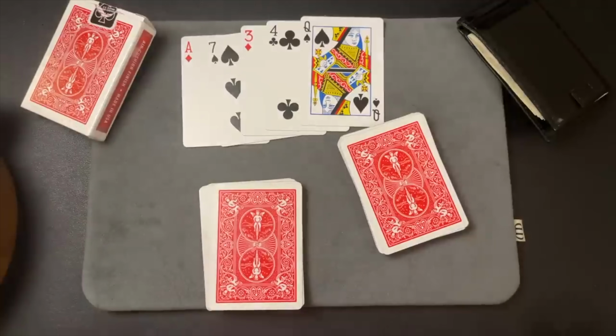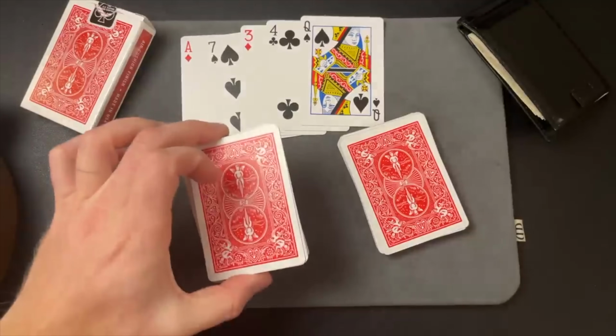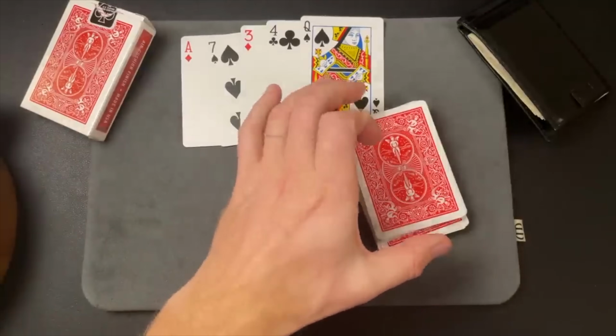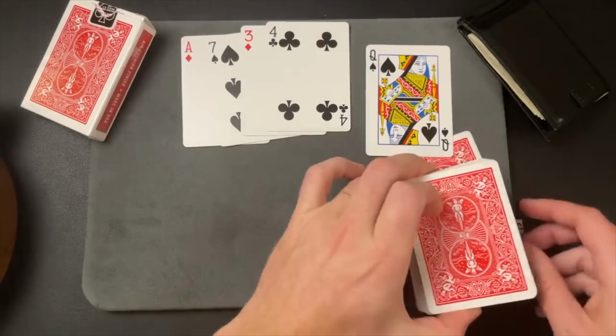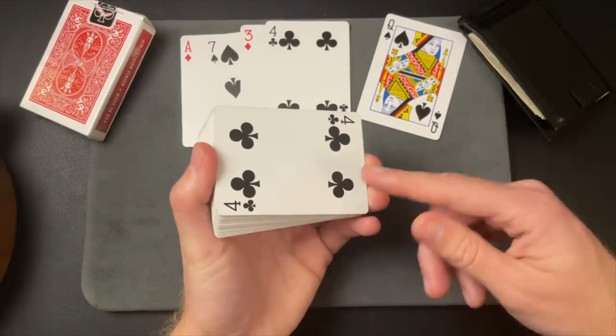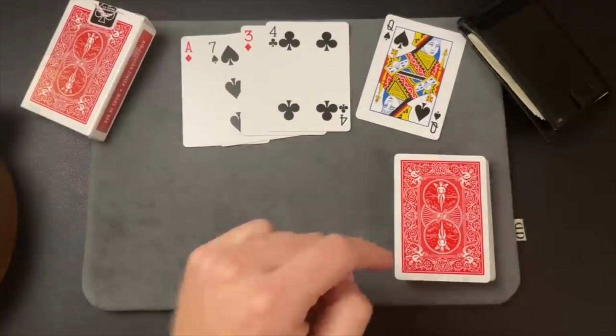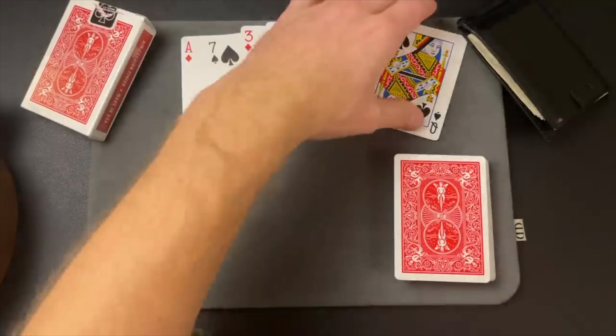So we're all looking at the cards, it's no big deal, right? Then you're going to take what was the top half of the deck and place it back on top. That will maintain this revelation in case you need it. And of course the 3 of diamonds is still in the middle face up as well.